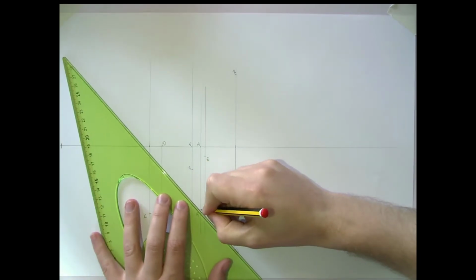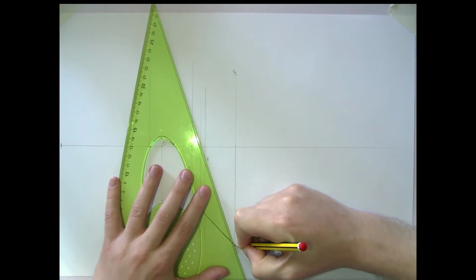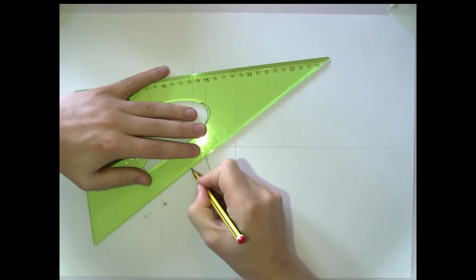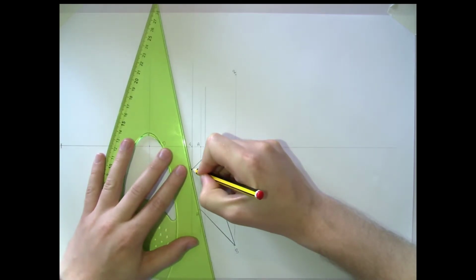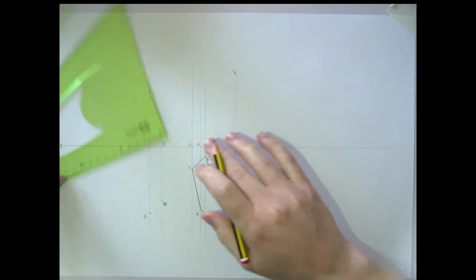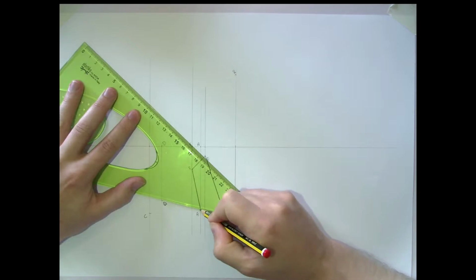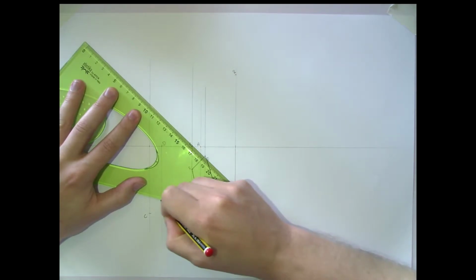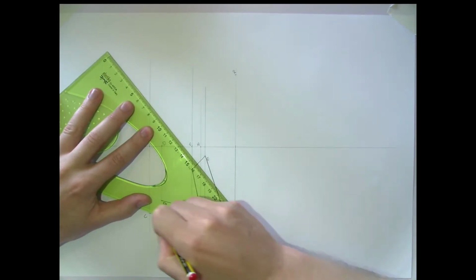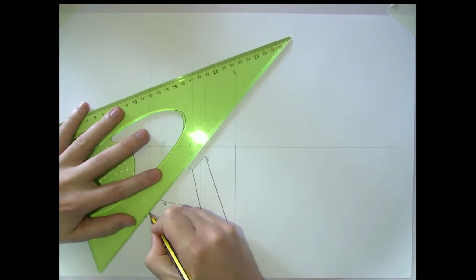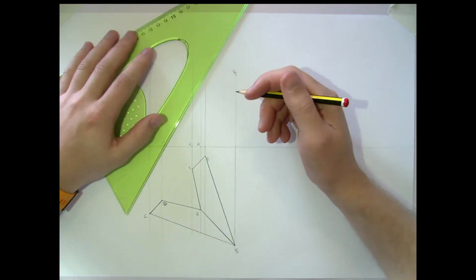So we'll join up all of the planes. A to B is common to both. B to E to F, and back to A. Now here A to D, B to C, to D. And again, locating as much of this in elevation that we can.